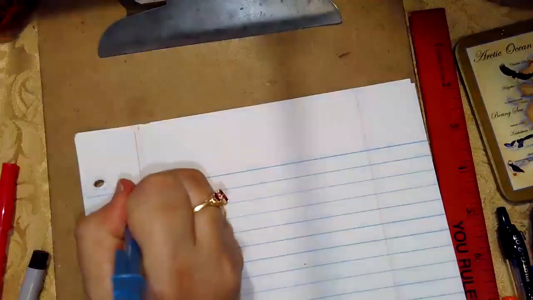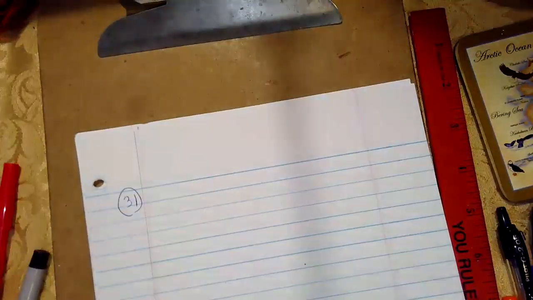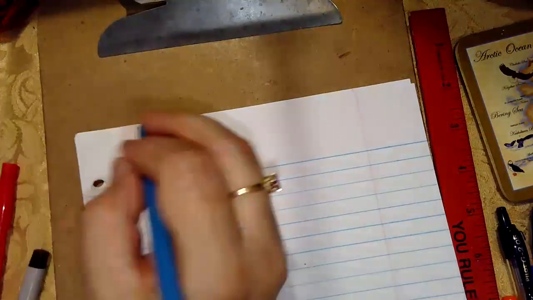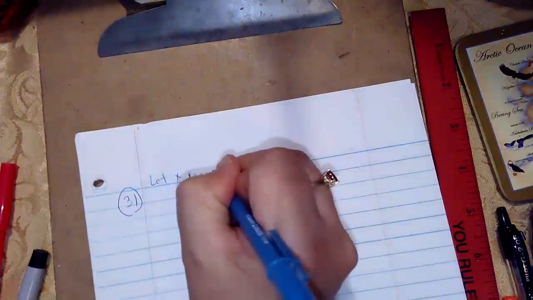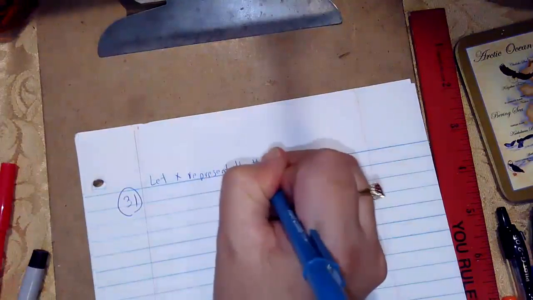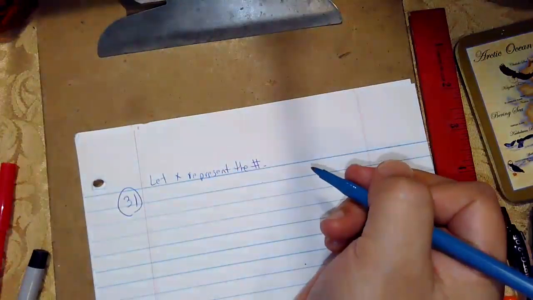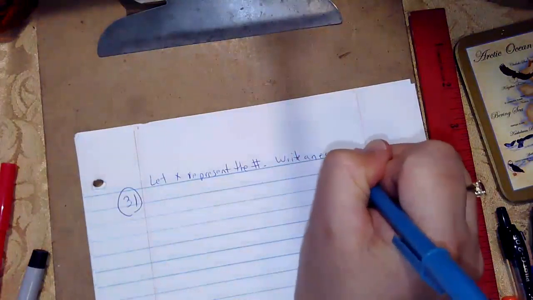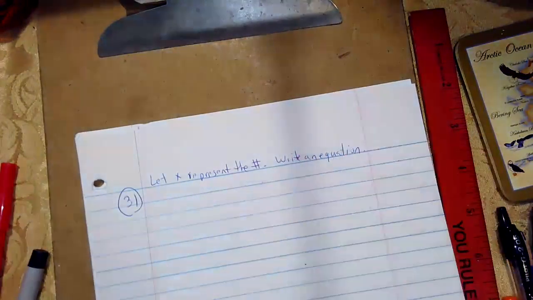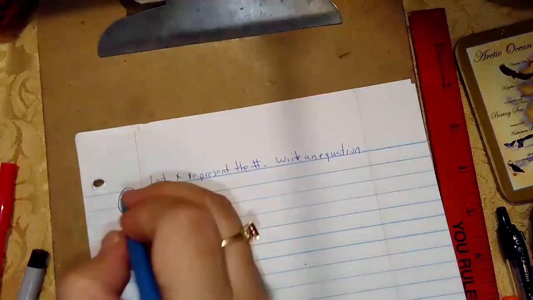Okay, now we're going to go to 31. So it says, let x represent the number, use the given conditions to write an equation, and then solve the equation and find the number.